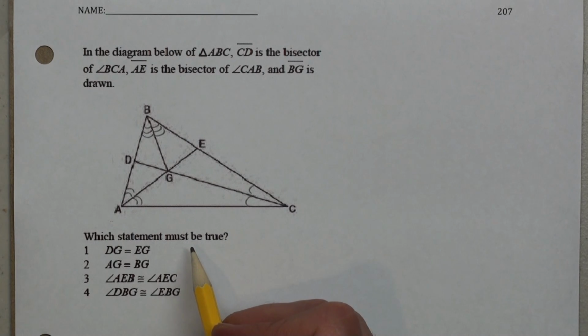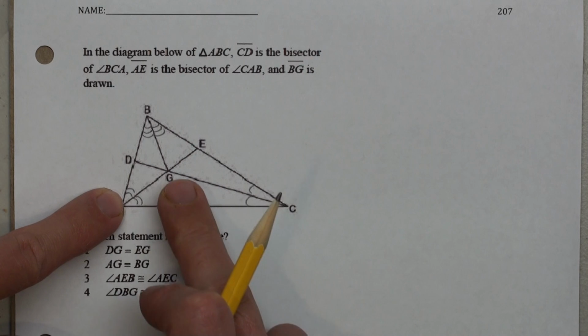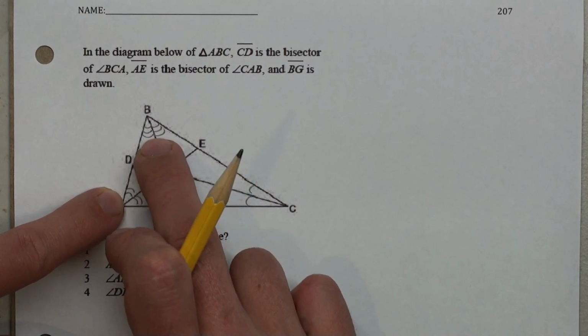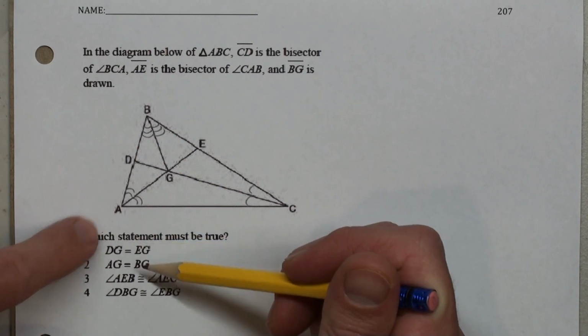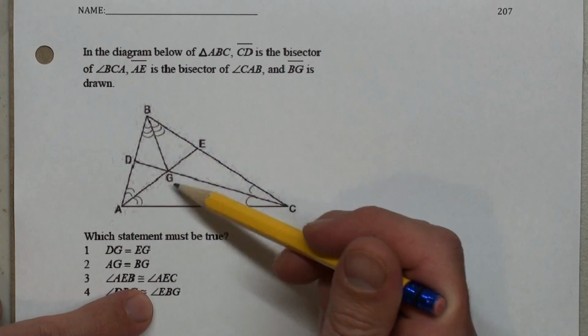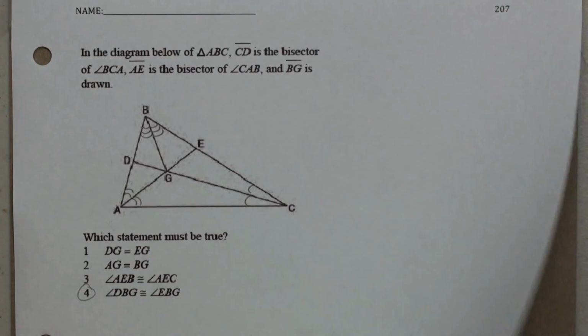Which statement must be true? Well, if these two are bisectors and they're meeting at point G, the only other line from here that's going to meet at that same point is the angle bisector of this angle. So that would mean that these two angles, DBG and EBG, would be congruent or equal.